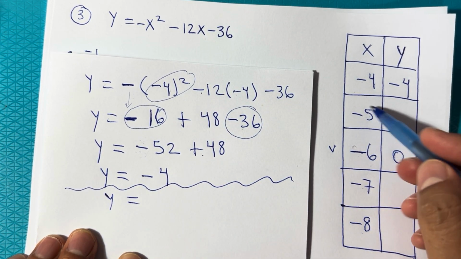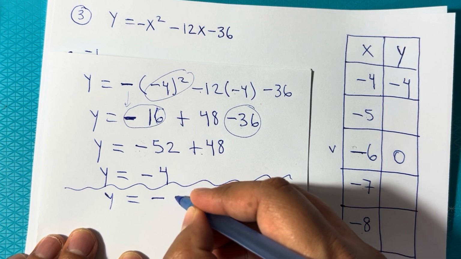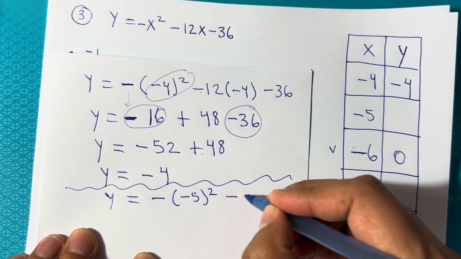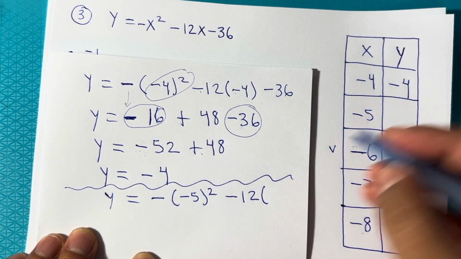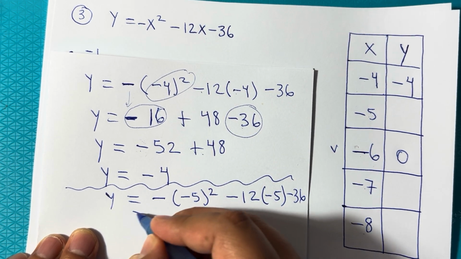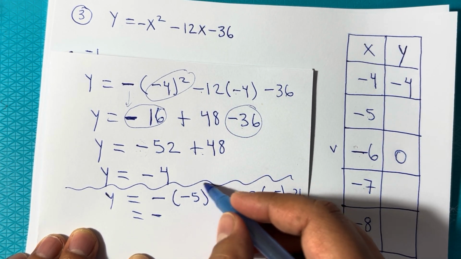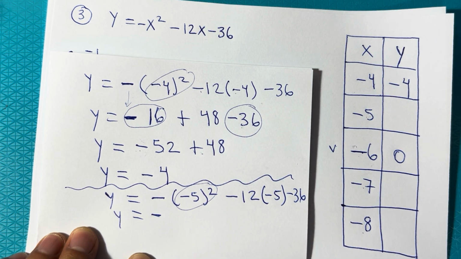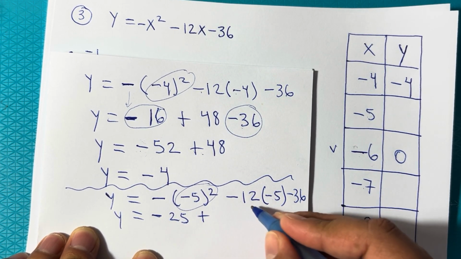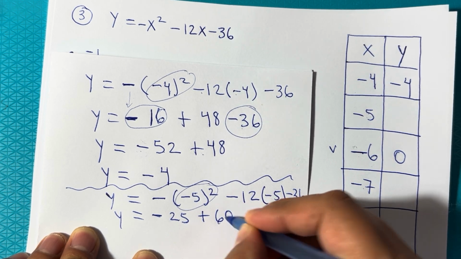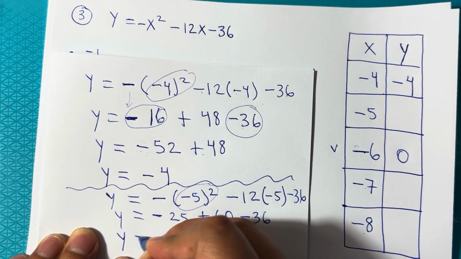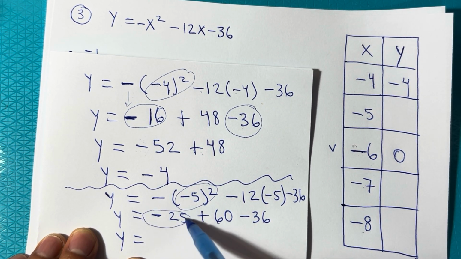Y equals, now let's do -5 minus -5 squared minus 12 times -5 again minus 36. Bring down this negative, raise that to the second power, which is positive 25. Negative times negative is positive. 12 times 5 is 60. Bring down the -36. Then combine the negatives.